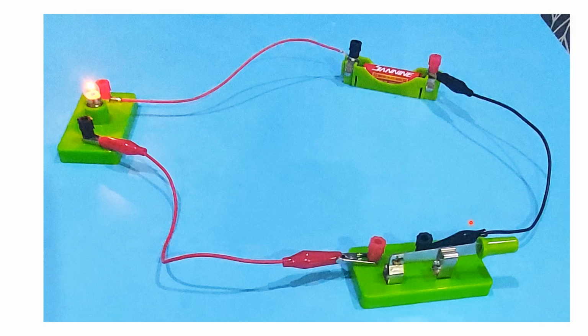The function of this switch is to complete and break the electric circuit. When we close the switch, the bulb will light up because the electricity can flow in a closed circuit. But when we open the switch, the bulb does not light up.